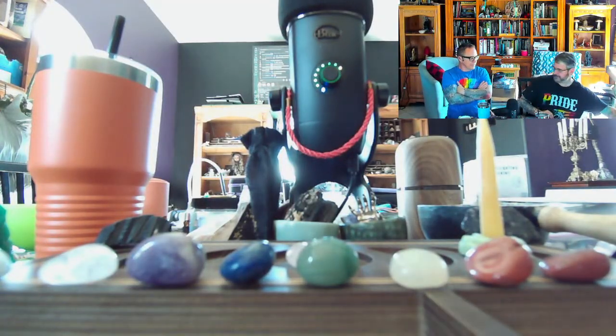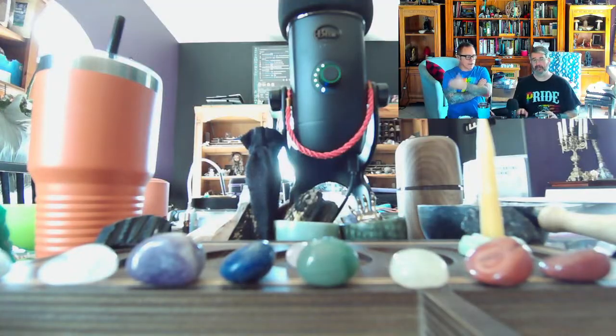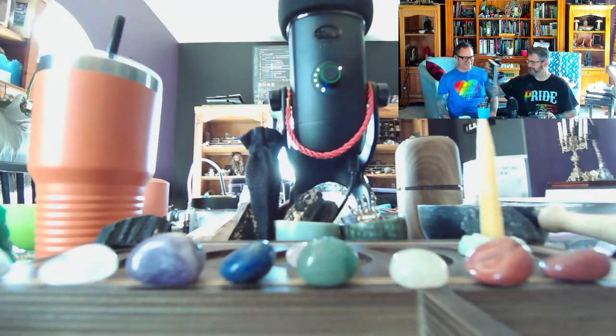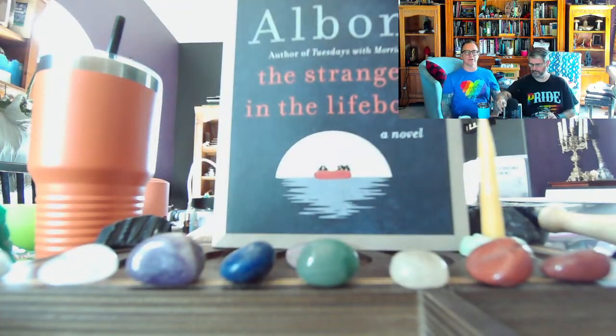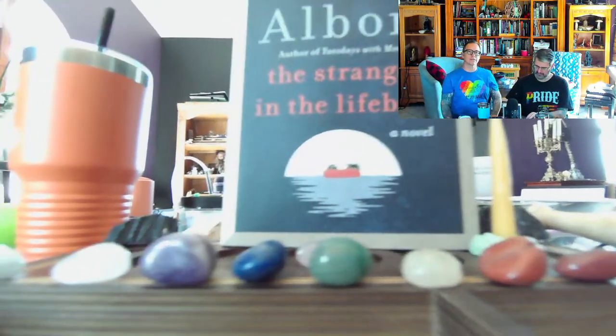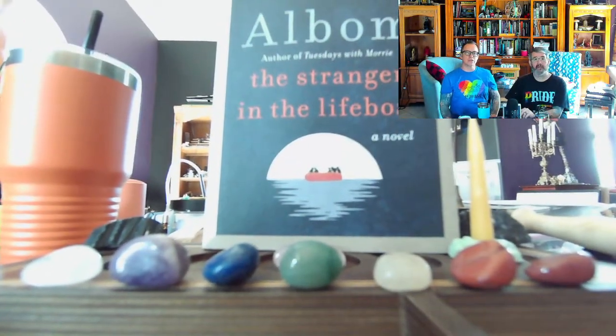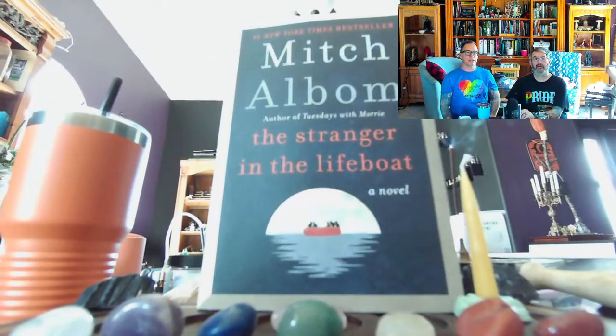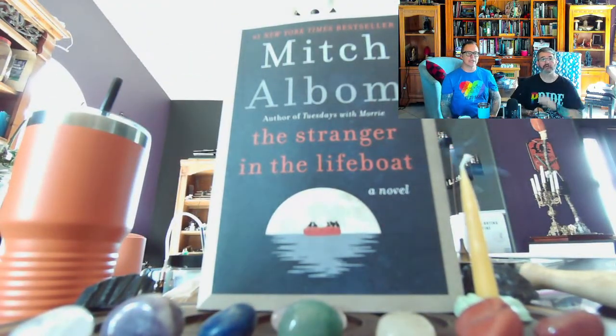And then last but not least, now. Maybe you can make it show more. No, not really. Hold on. The Stranger and the Lifeboat. This book has a very interesting premise.